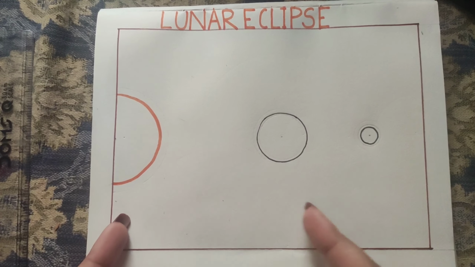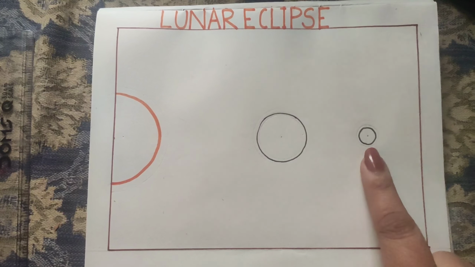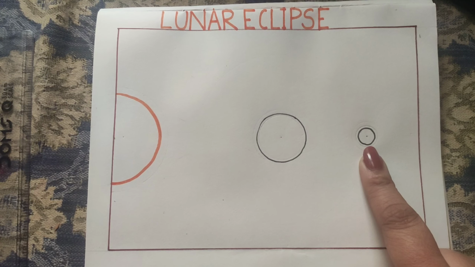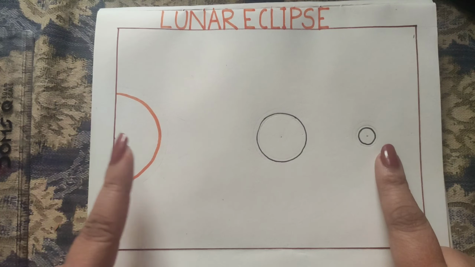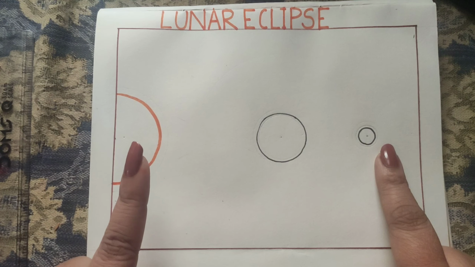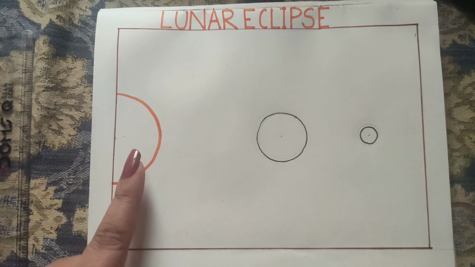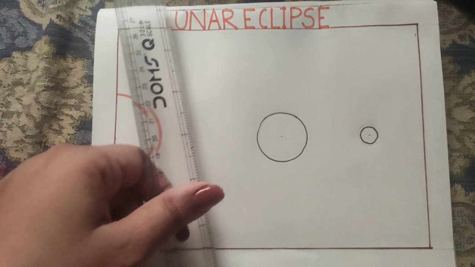So now as you can see, I have drawn the sun, the earth and the moon. Over here try to draw the moon a little bit smaller, because it will be easy for us to show the umbra and the penumbra portion. The sun I have outlined with orange, but if you don't want to color it, it's not a problem. Now we're going to put the lines for the lit portion and the unlit portion.